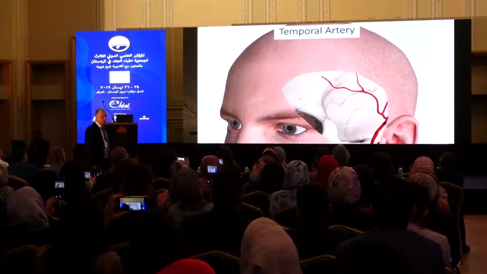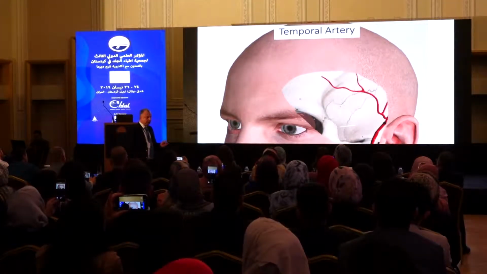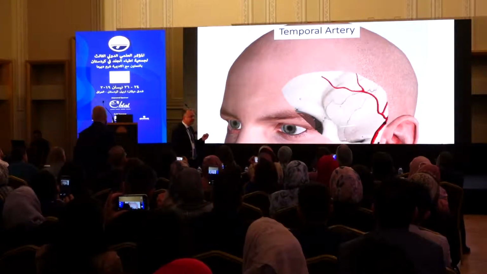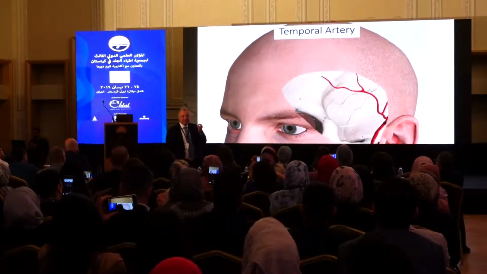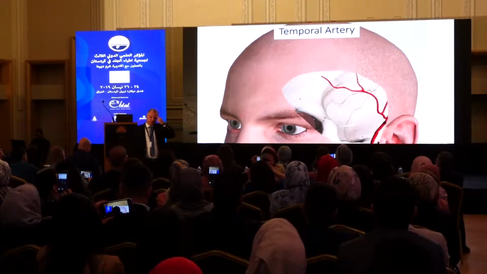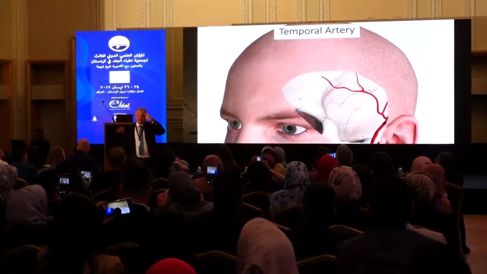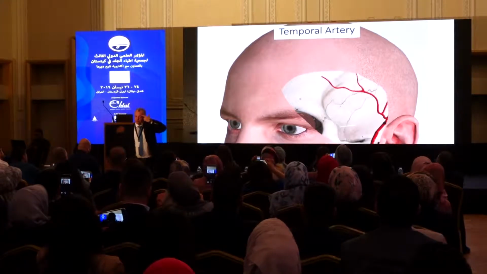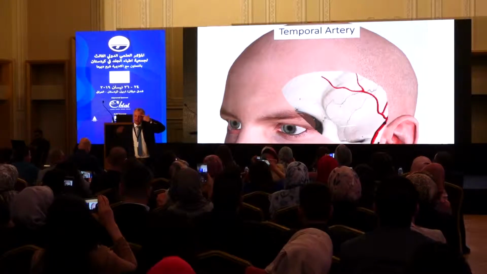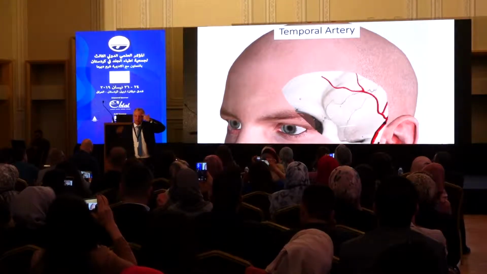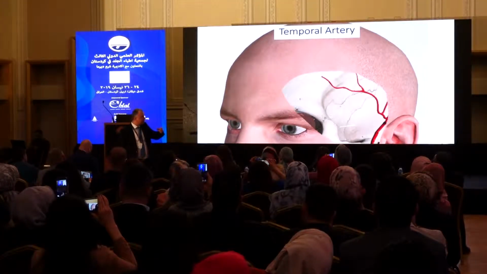So now, how do you inject in the temple without damaging the superficial temporal artery? It's very simple. From the peak of the eyebrow, put your index finger. Just above your index is the course of the superficial temporal artery.